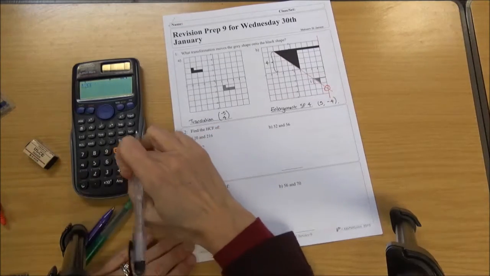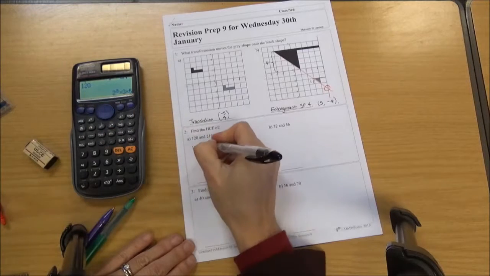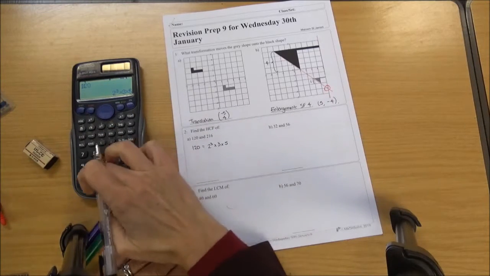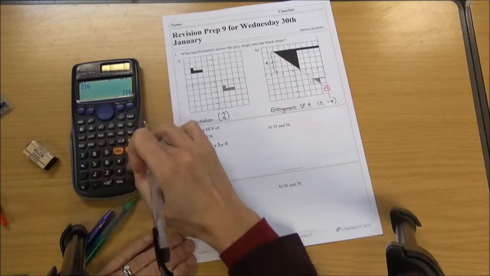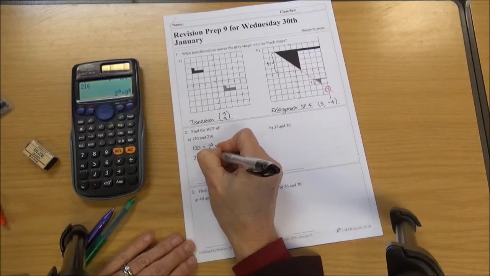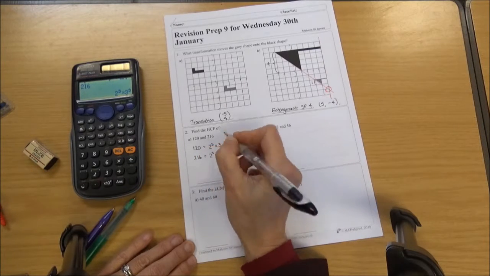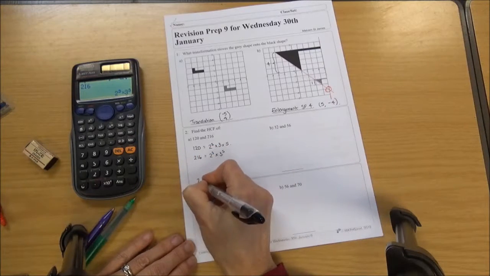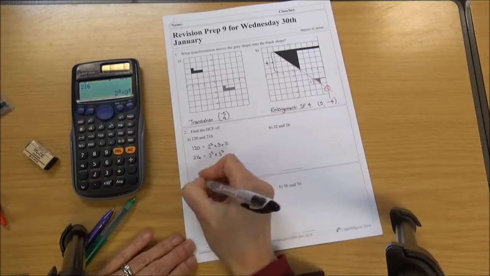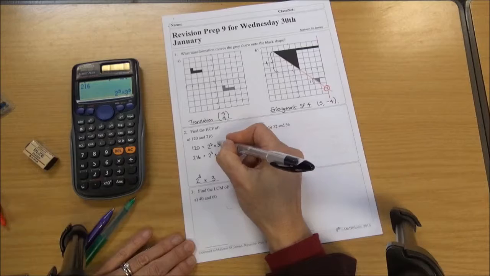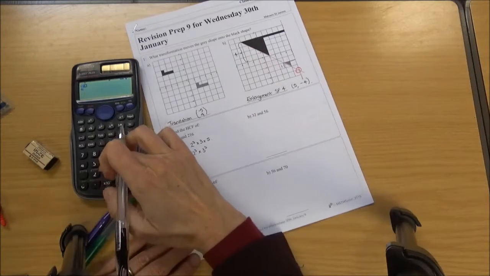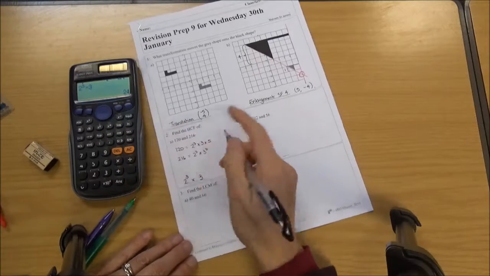120 is 2 cubed times 3 times 5, 216 is 2 cubed and 3 cubed. So both numbers have a 2, both numbers have a 3, both have 2 cubed, but with the 3's I want to go for the lower one, which is the 3 on its own. 2 cubed multiplied by 3 is 24.